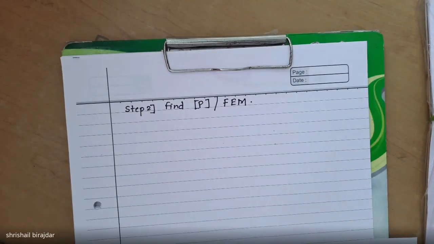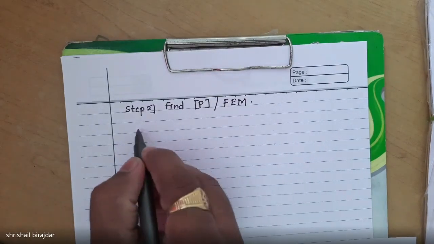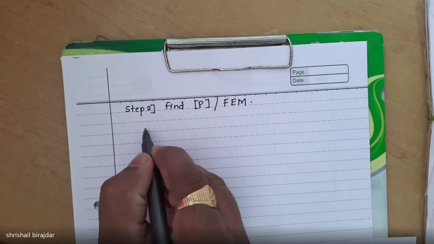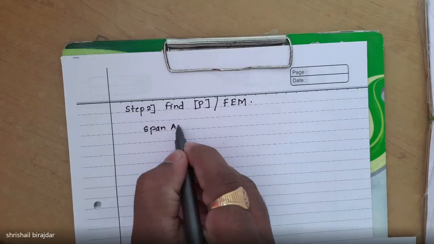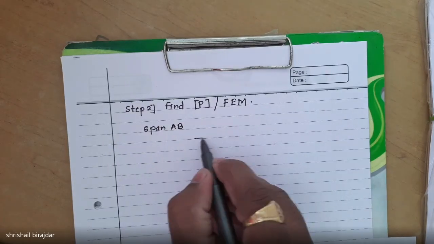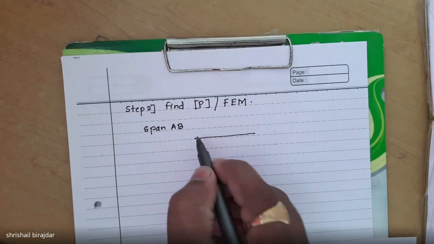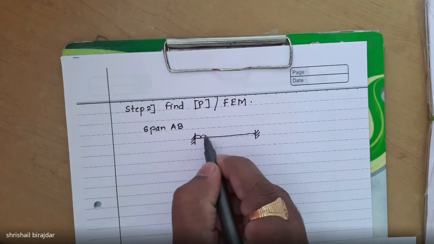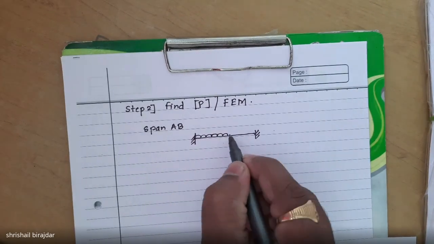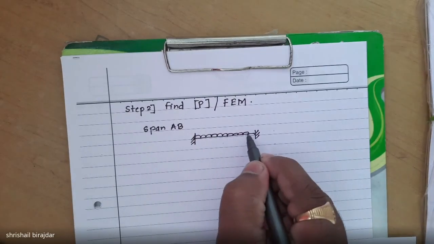Okay, simple way. You just consider span AB. You make sure that this particular joint is kept fixed.